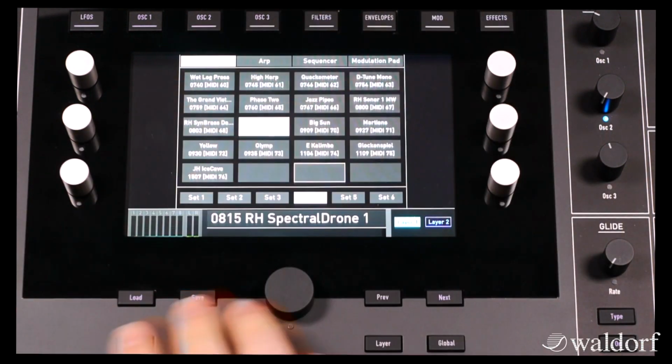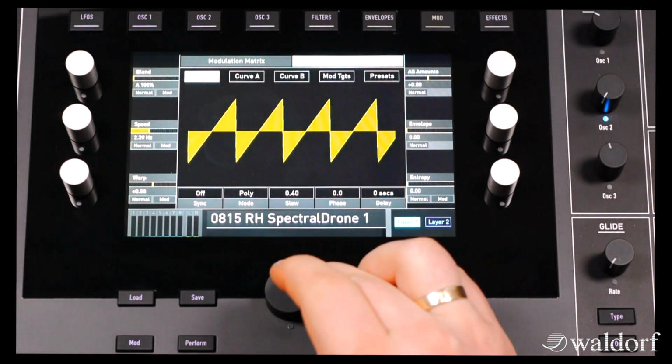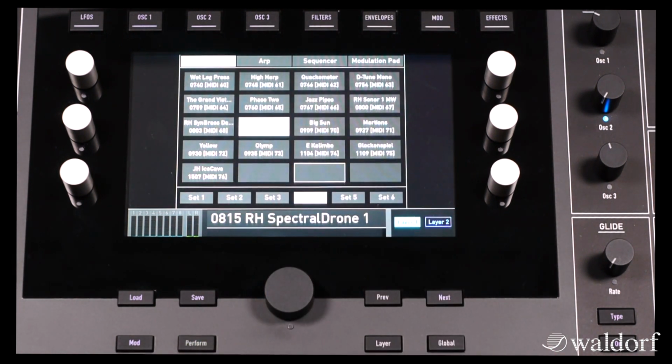This window can be called up from anywhere, for example from the mod matrix or wherever you are. Just push the central button and then you go back there again. Back to the other buttons. Here we have the previous and next.